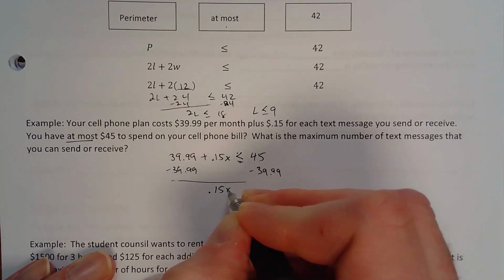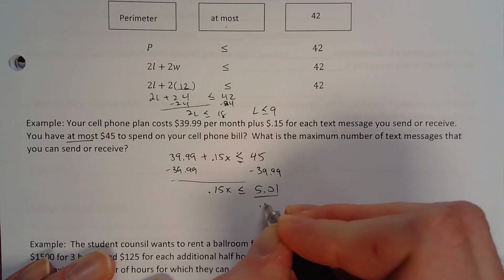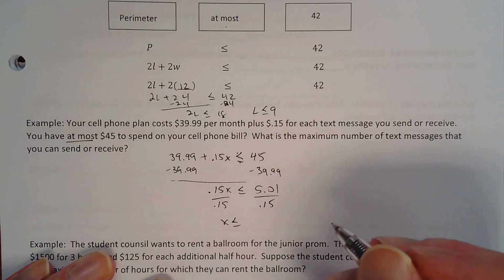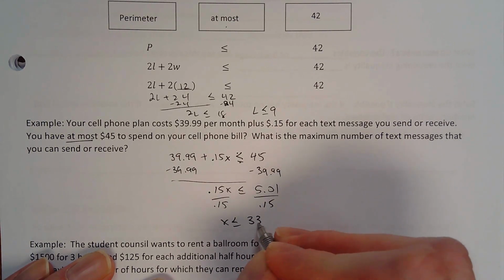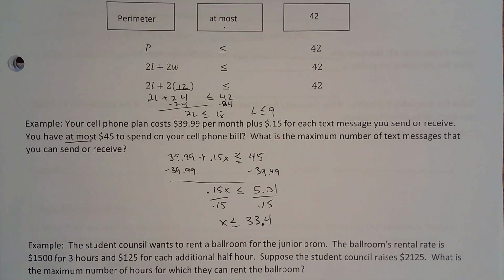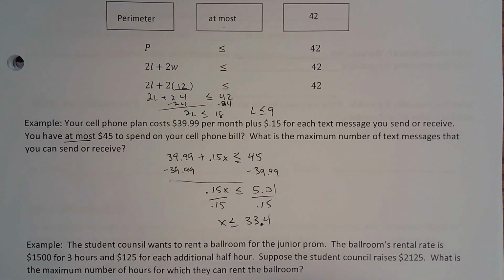I got 5.01 divided by 0.15. So it has to be less than or equal to 33.4. So how do we want to round that? Because we can't send 4/10 of a text. Now if I send 33 texts, I'm fine, because 33 is less than or equal to 33.4.